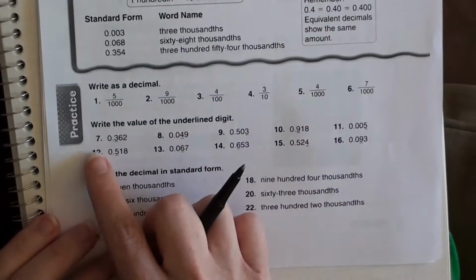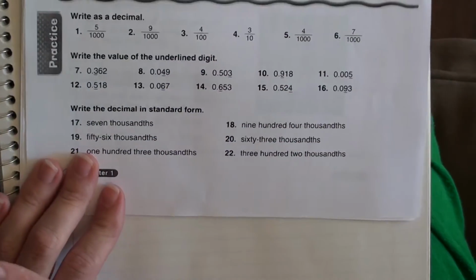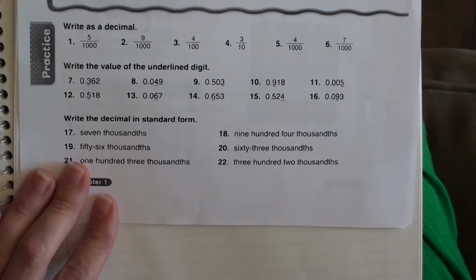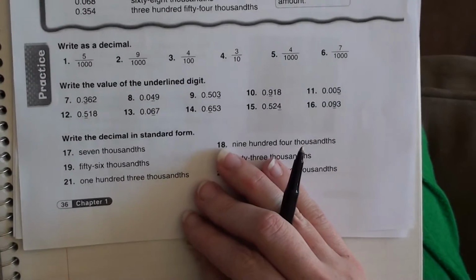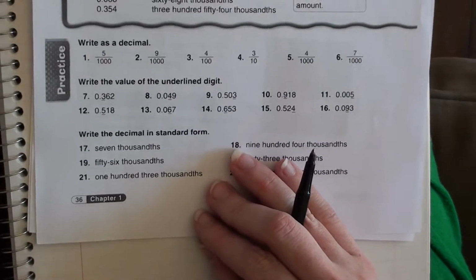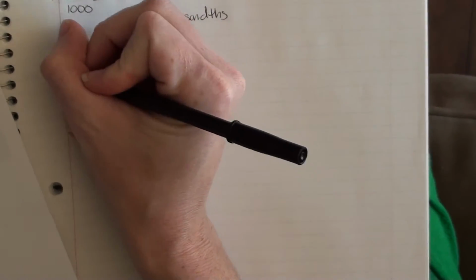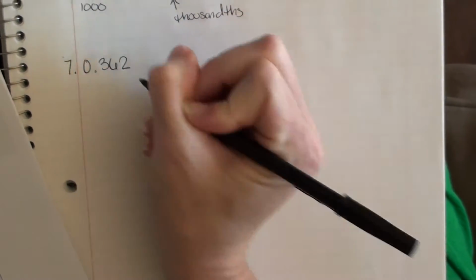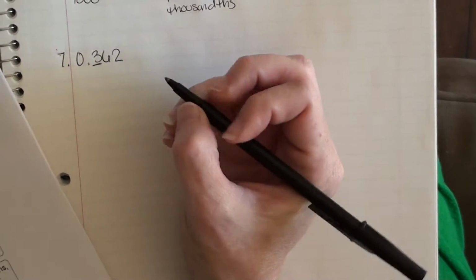Okay? This section right here has you putting the value of the underlined digit. The value of the underlined digit. Not only what place value it's in, but what it's worth. So for number 7, I have 0.362 or 362 thousandths, and the 3 is underlined.